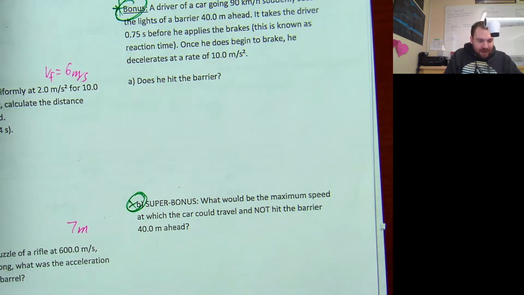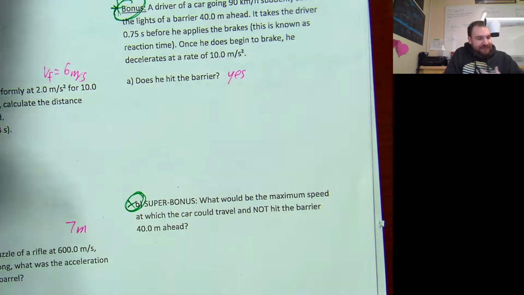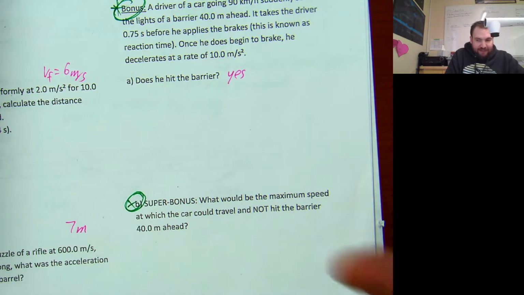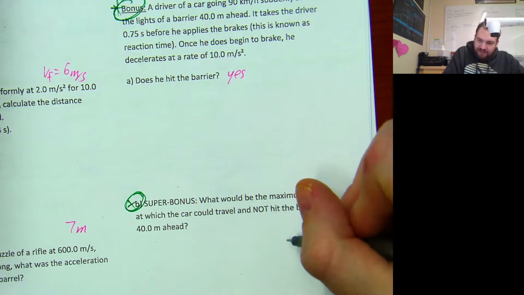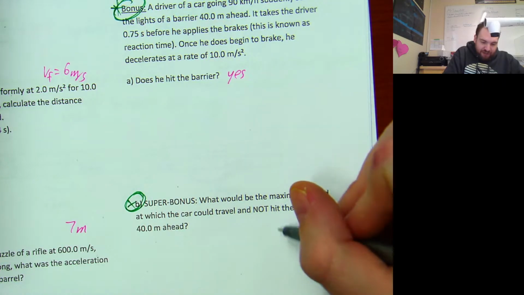The answer to A is yes, he hits the barrier, and all of the things that are involved in hitting the barrier. And then the super bonus is kind of gross, a little bit gross. The super bonus is the maximum speed at which the car could travel and not hit the barrier.